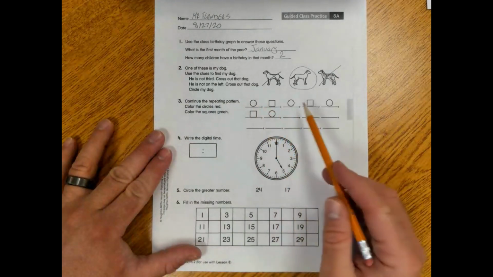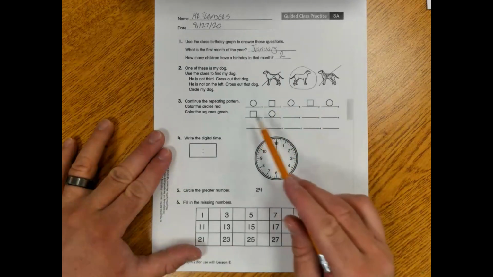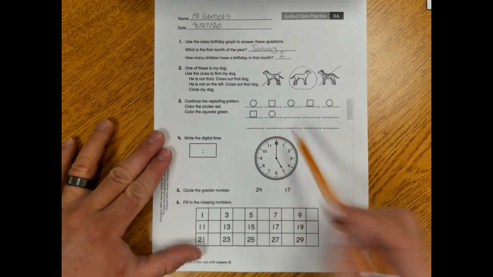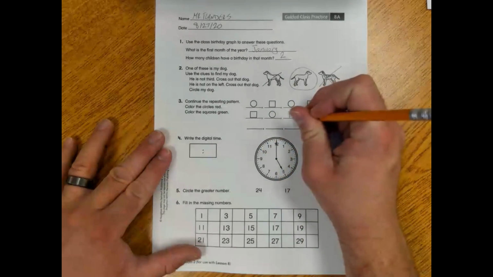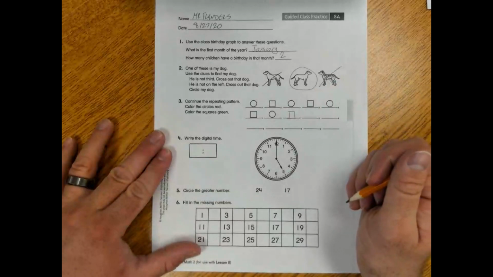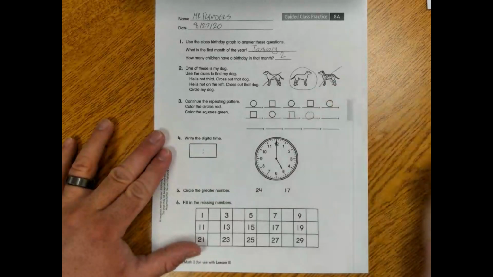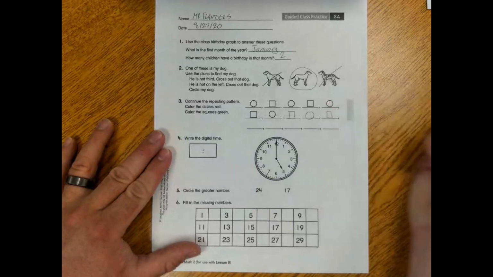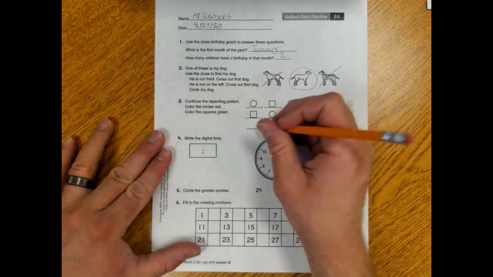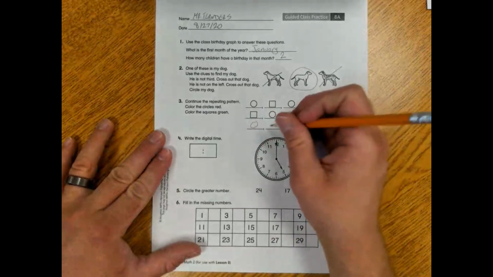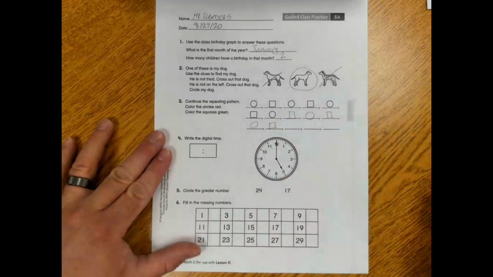Okay, so let's take a look and see what the natural next move would be in our pattern. So circle, square, circle, square, circle, square, circle, square. Okay, what comes after square? Circle. What comes after circle? Square. What comes after that? Circle. Next one? Square. Next one? Somebody said triangle. Oh no. No, it's not triangle.